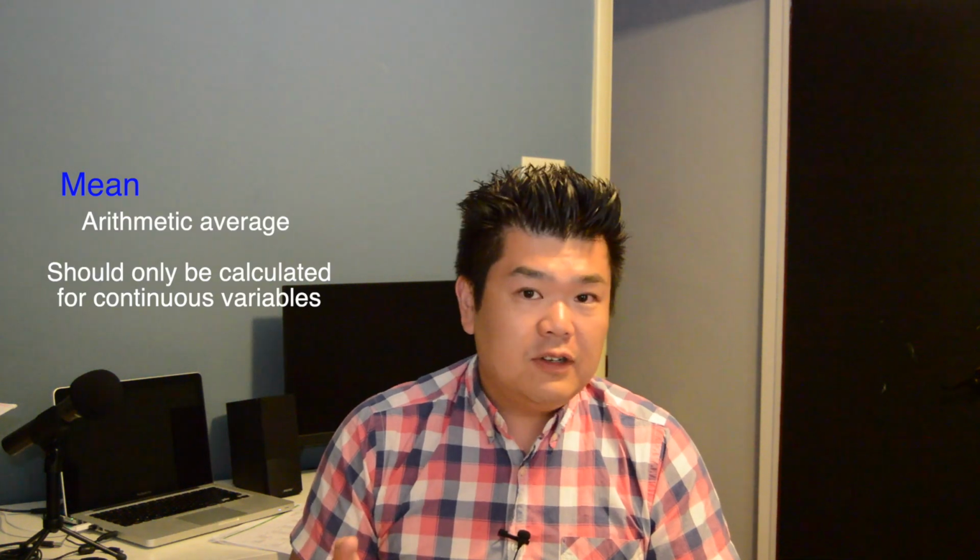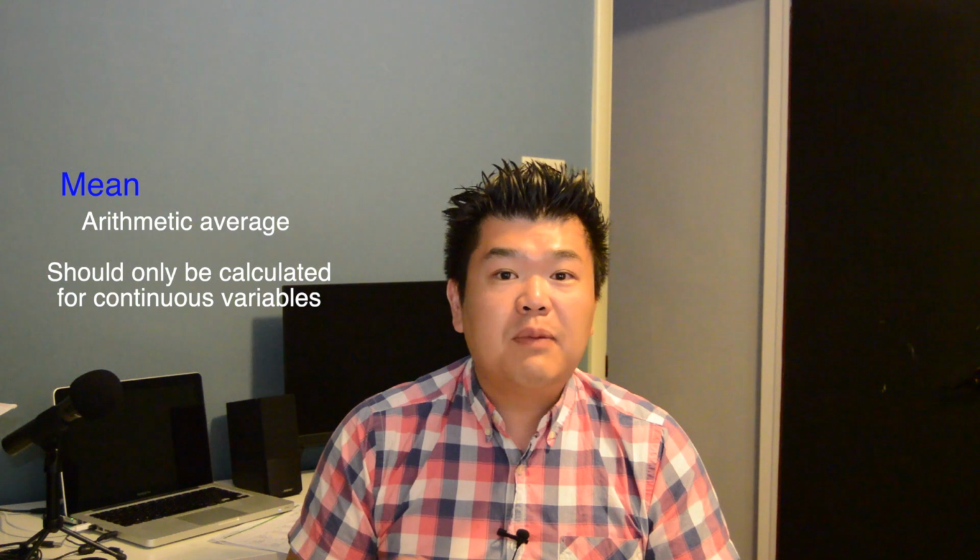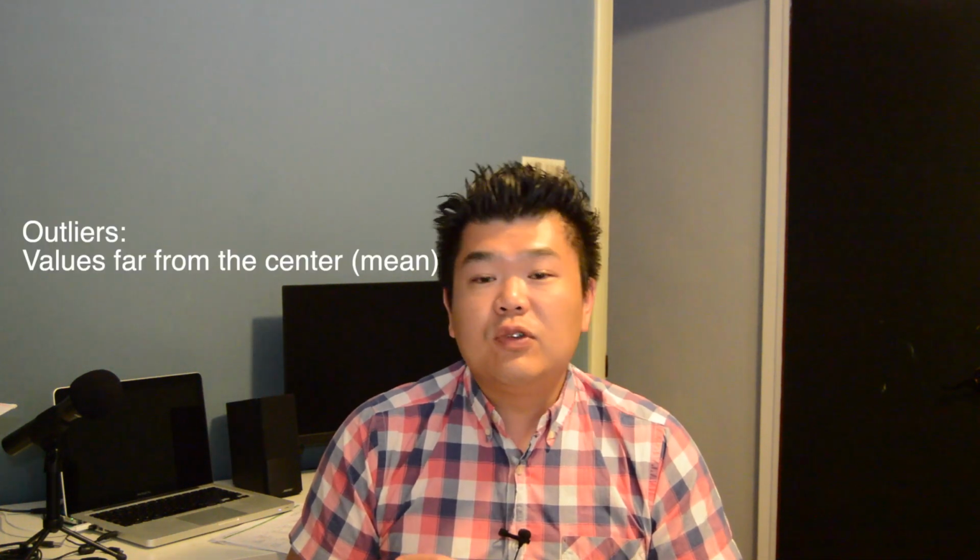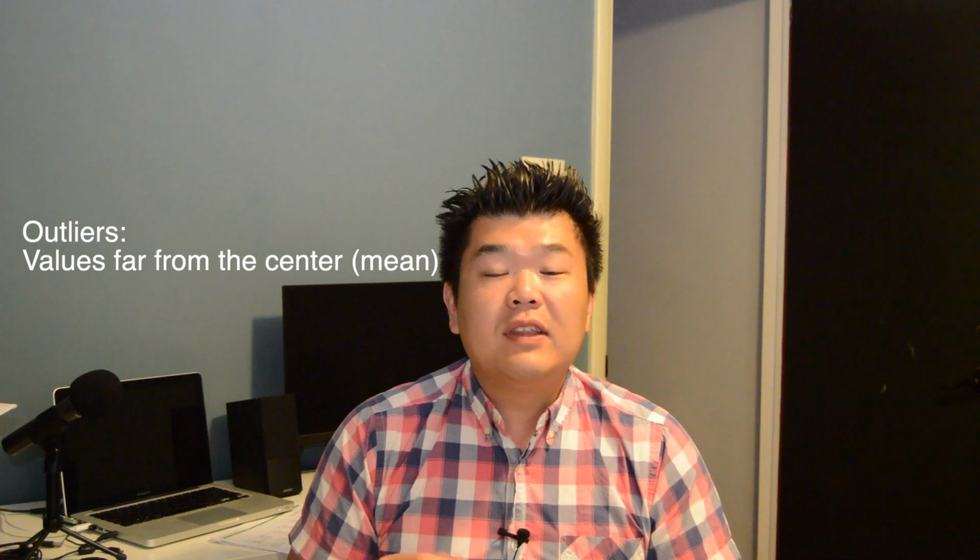Finally, we have the mean. The mean is simply the arithmetic average of all of our values in our data. To calculate the mean, we simply add up all of our values and we divide by the number of observations. Now, the one thing that's critically important about the mean is that the mean is really vulnerable to outliers. Outliers are extreme values on one end of the continuum or on the other end of the continuum. We'll take a look at all this stuff in a couple examples.